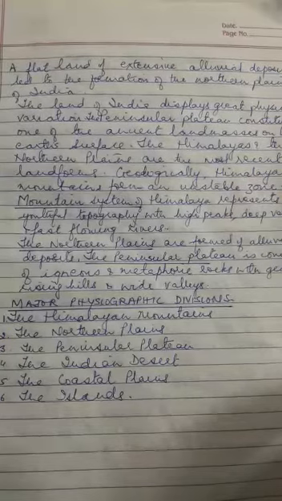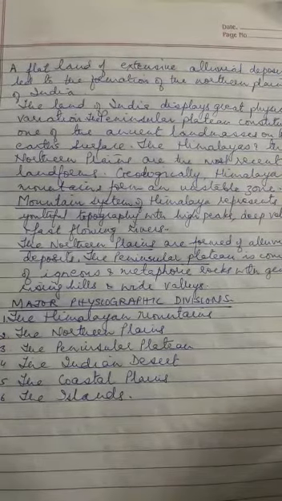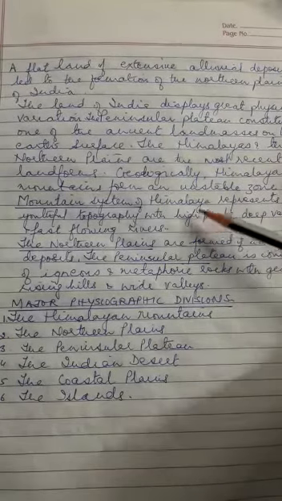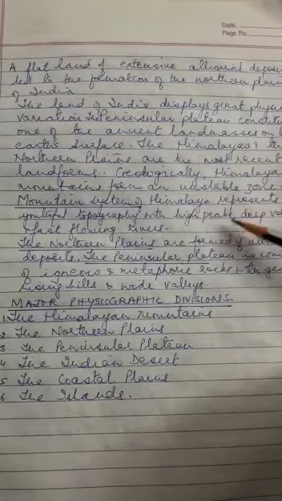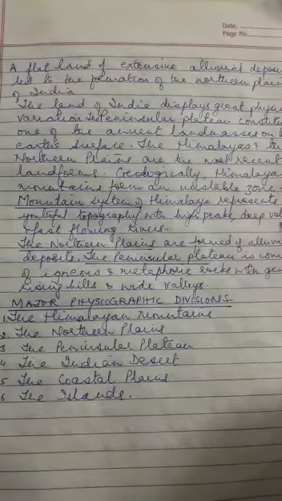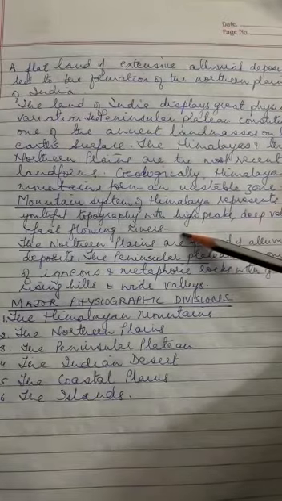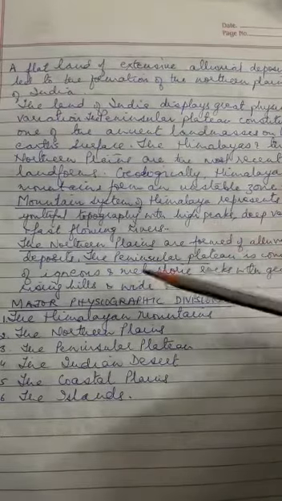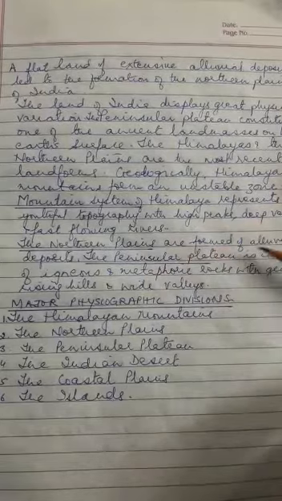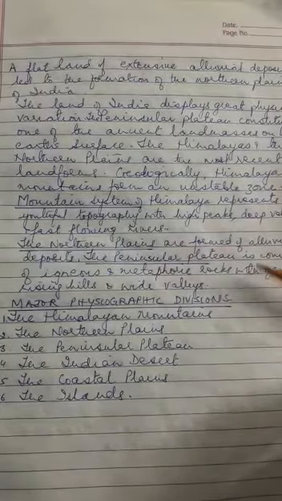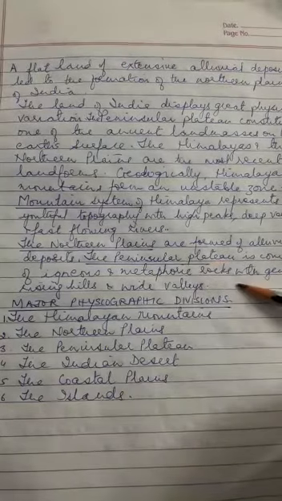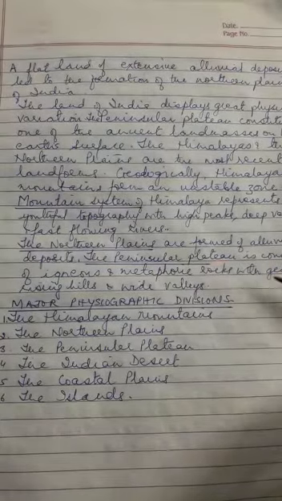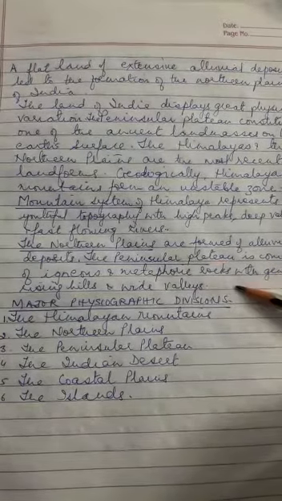Geologically, the Himalayan mountains form an unstable zone. So we see the mountain system of Himalaya represents a youthful topography with high peaks, deep valleys and fast flowing rivers. Then we have the northern plains, which are formed of alluvial deposits, and the Peninsular Plateau, which is composed of igneous and metamorphic rocks with gently rising hills and wide valleys.